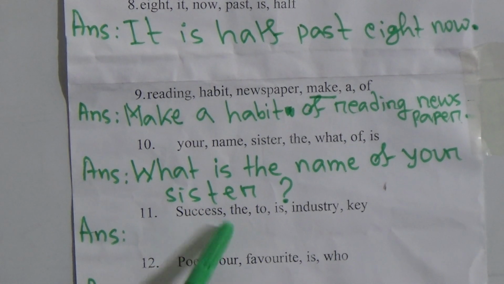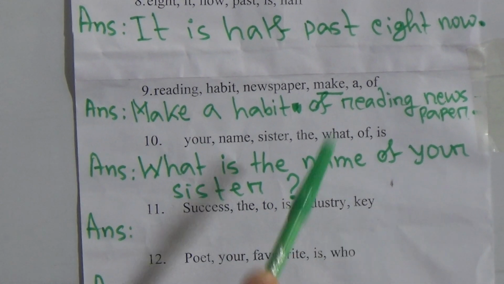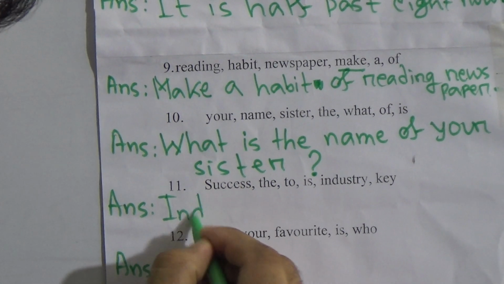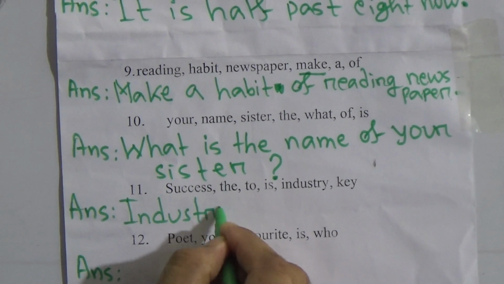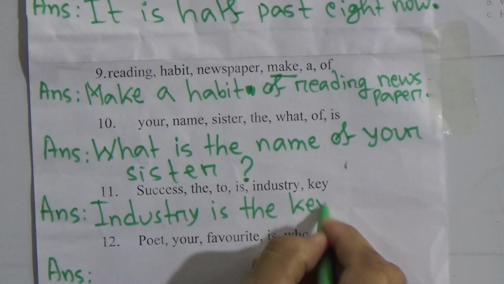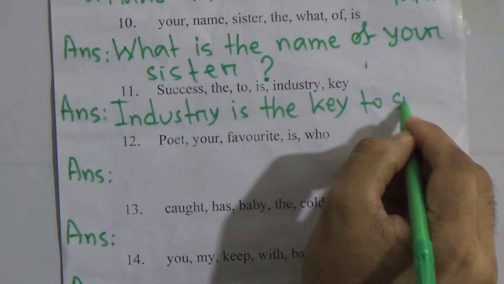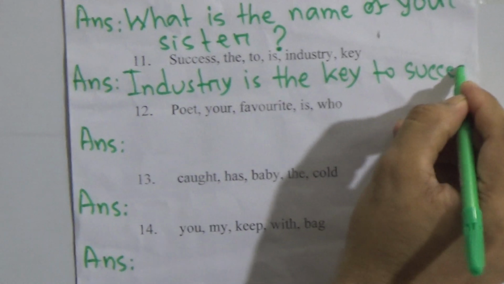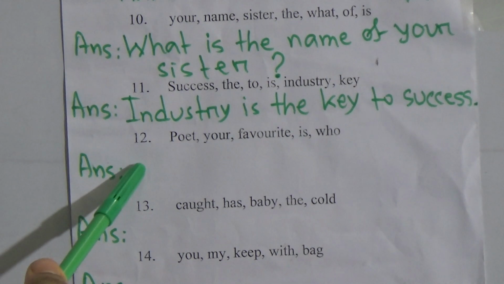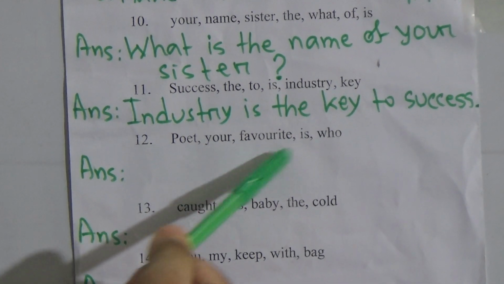Okay, number 11, "success, the key to is industry." It's our proverb. The proverb is: Industry is the key to success. Give full stop.